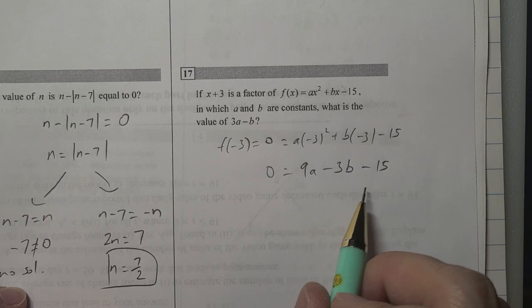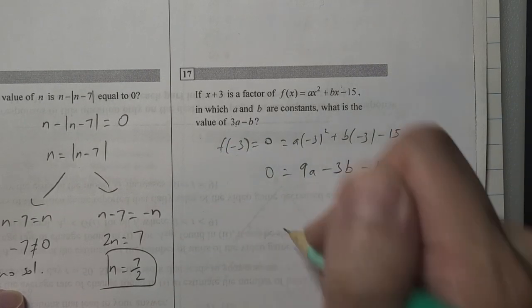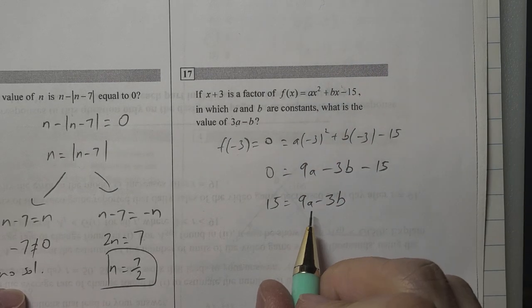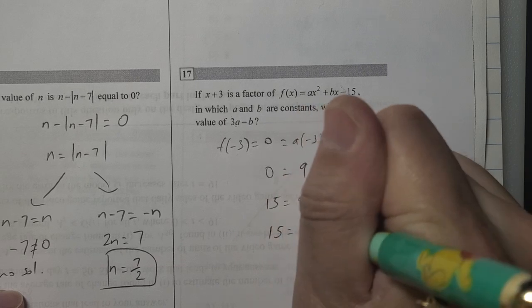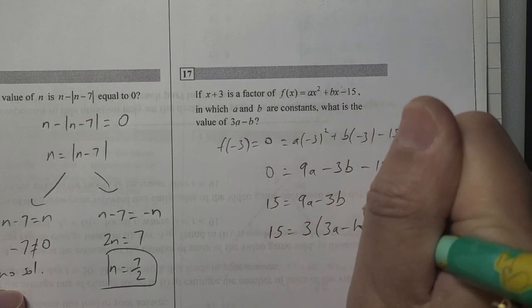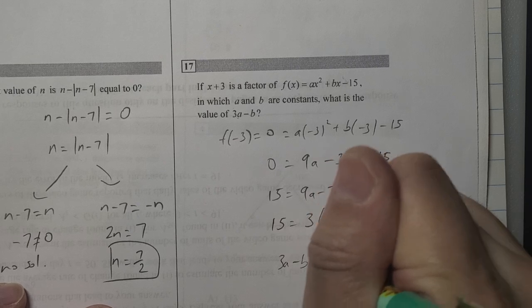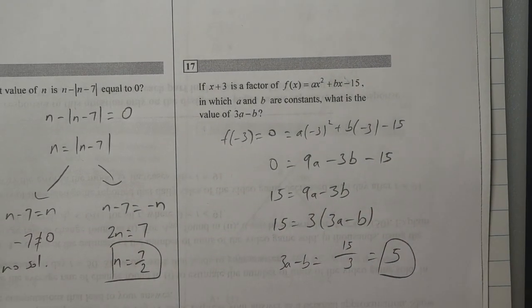And we're on the right track to get 3a minus b. So let's move this 15 to the other side. 15 is 9a minus 3b. I can factor a 3 from both of these. So 15 is equal to 3 times 3a minus b. And that's what we want, right? So 3a minus b is 15 over 3, which is 5.